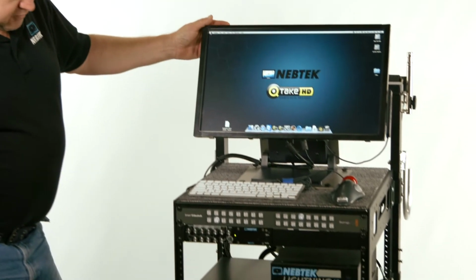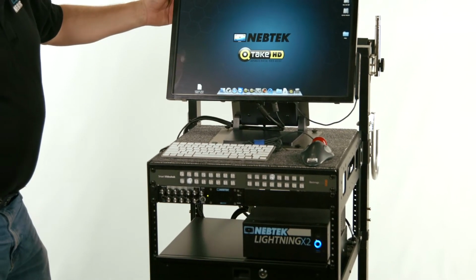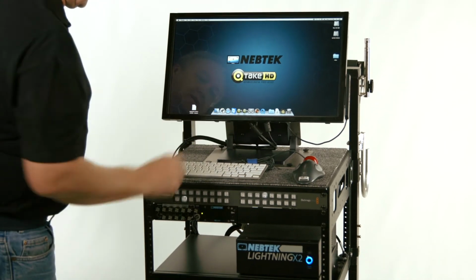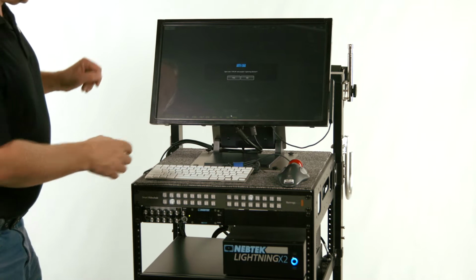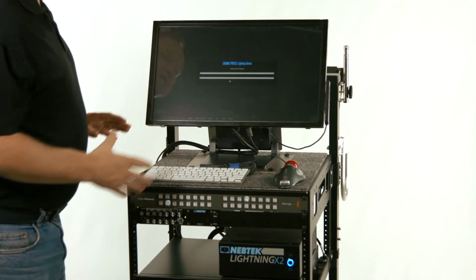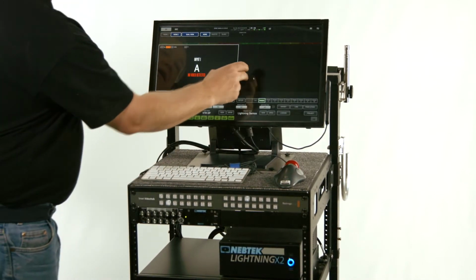Okay, so here's the Lightning in its natural habitat on a video cart. This is the way we'll be using it. I'm going to go ahead and start the Qtake Lite software here. This is a touchscreen based system, so it's set up for touchscreen. Of course, it can be operated with a mouse.